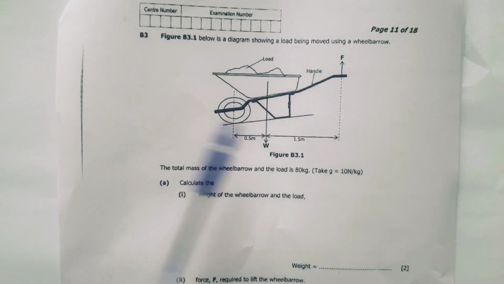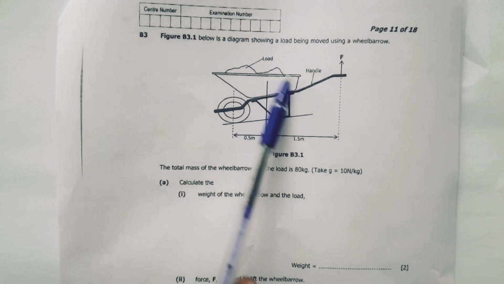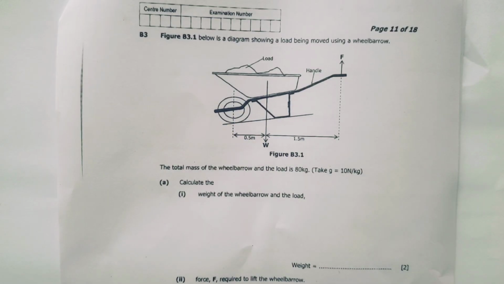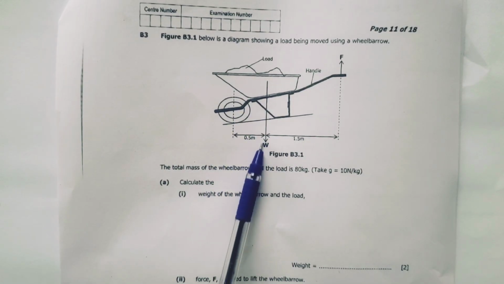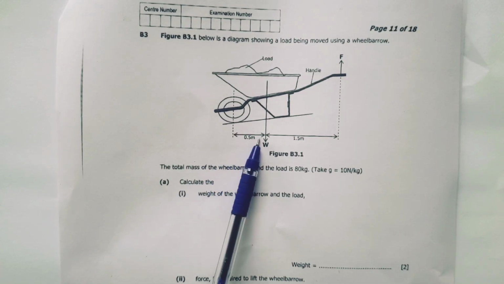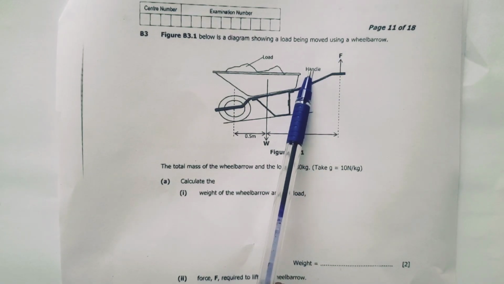So as you can see here, we have this load, we have this force, which is being moved by a wheelbarrow. You can see that we have weight here, W, then we have 0.5 meters, this distance, then we have 1.5 and force F, this is a handle.